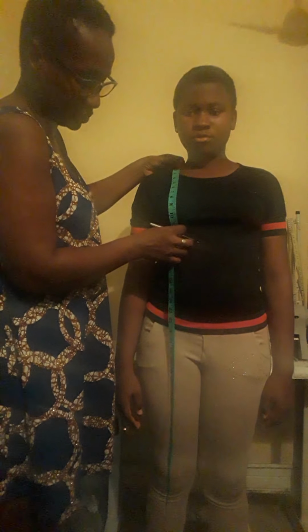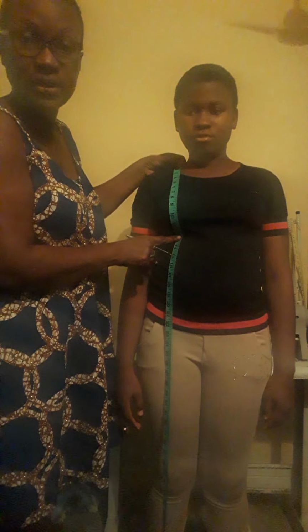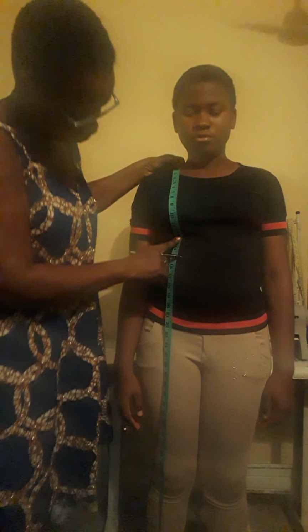Can you see how it's placed? From one bust point to the other is 7.5. Next is the under bust. You take this through the bust and go straight under the bust. 12.5.